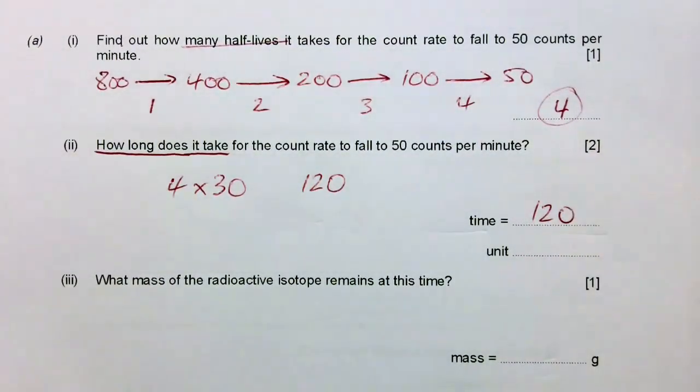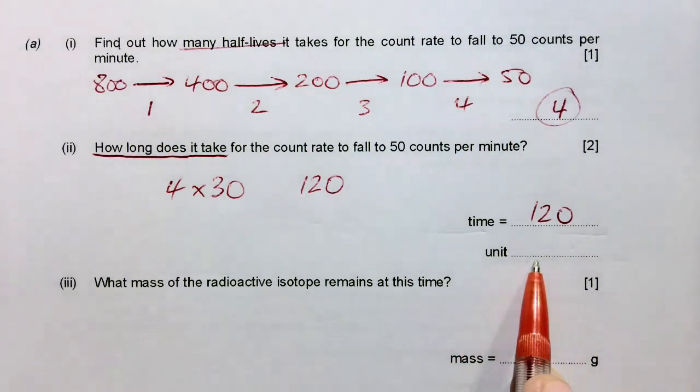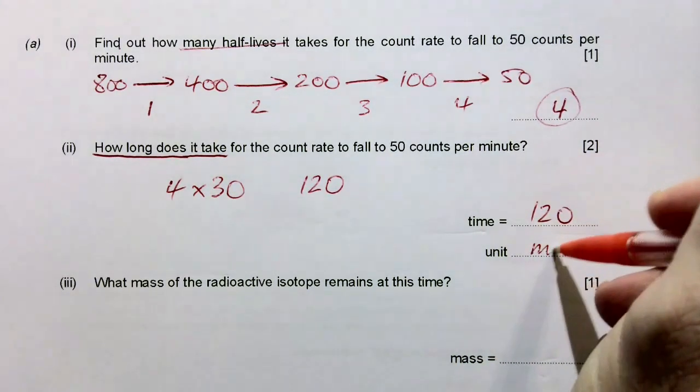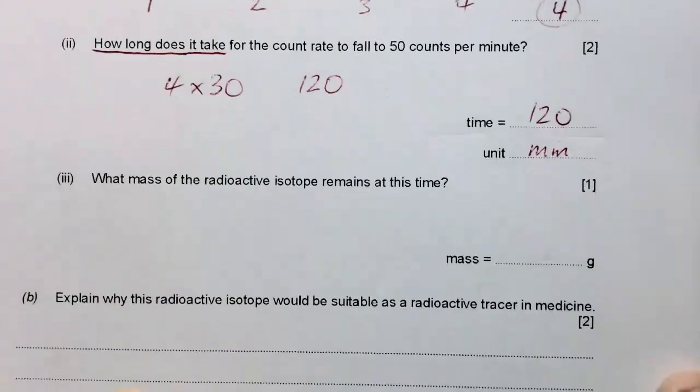Now, look at this unit. It wants you to put a unit in here. You've got to get this right. This is 120 minutes. Similarly, we could have written 2 hours. That would have also been fine.